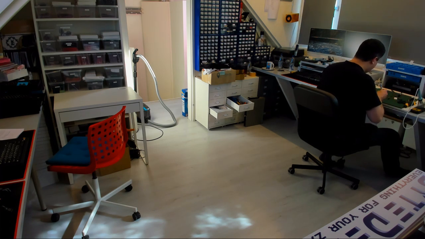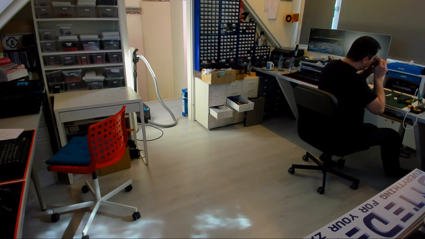Alright, let's check it again visually. I'm afraid there's a small short between two pins here, so let me disconnect the two. And this is what happens when you do the first boards in a batch. It's nothing special.